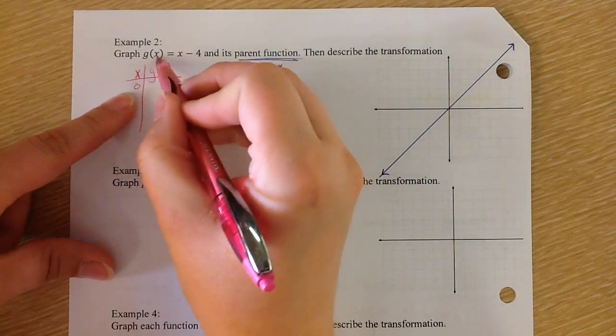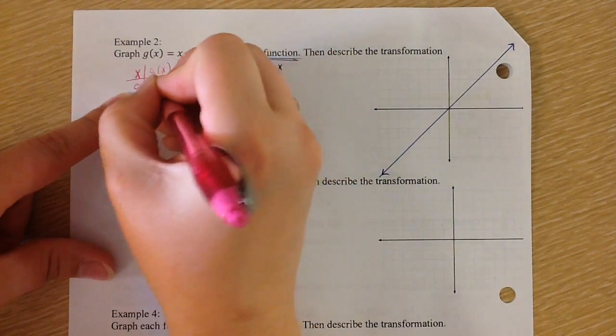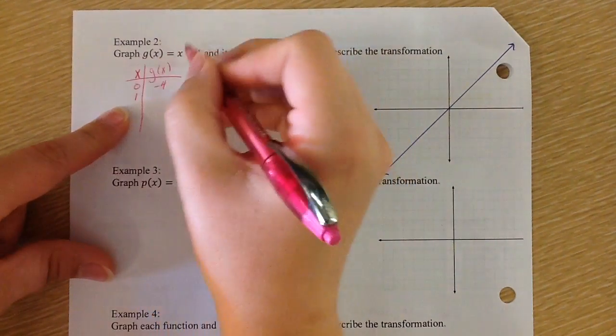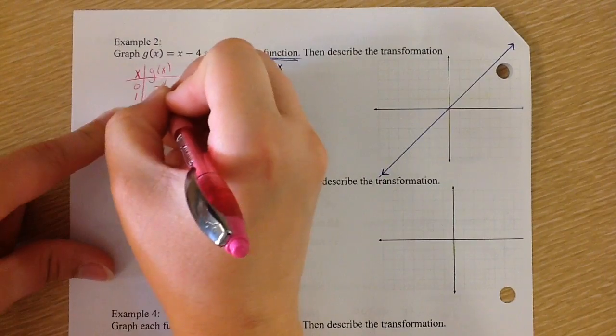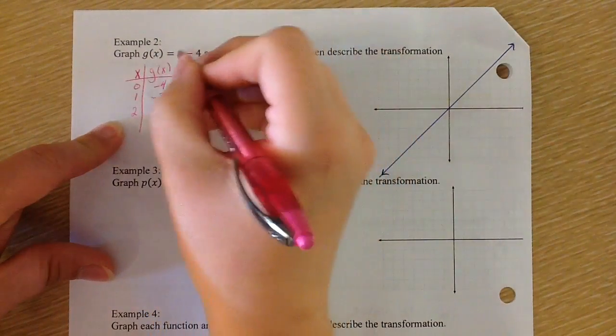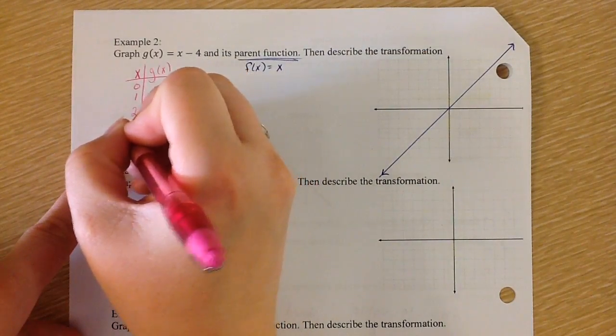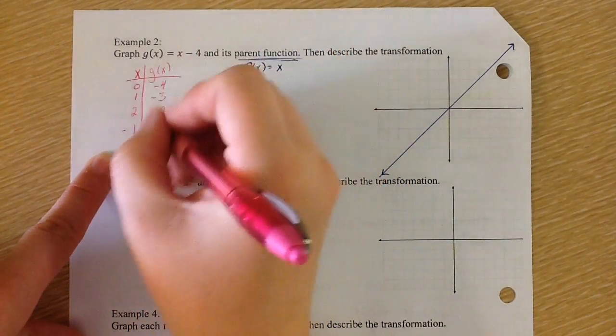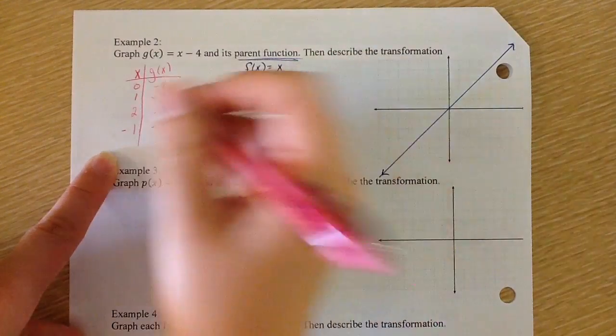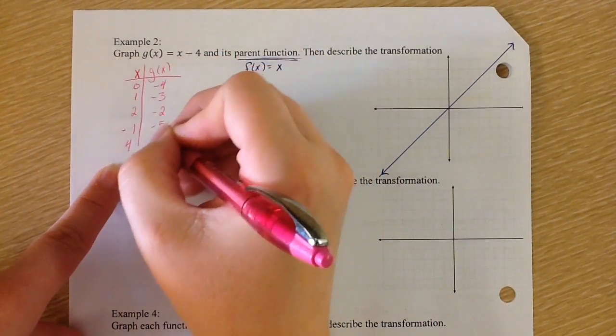When I put a 0 in this function, 0 minus 4 is negative 4. When you put in a 1, 1 minus 4 is negative 3. When I put in a 2, 2 minus 4 is negative 2. Let's put a negative in. When I put in a negative 1, there's negative 5. Let's put in a 4. 4 minus 4 is 0.